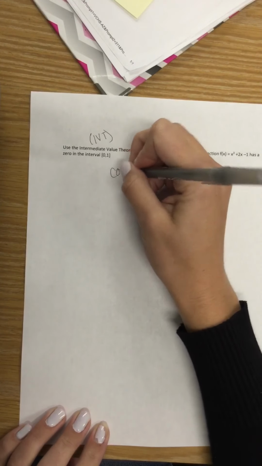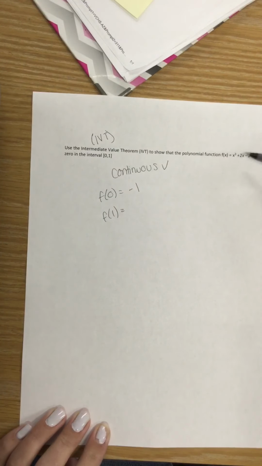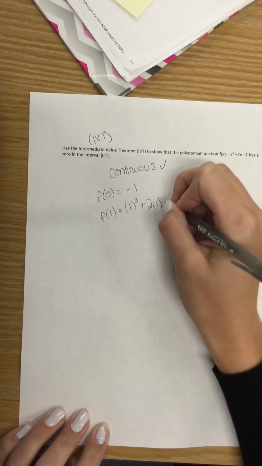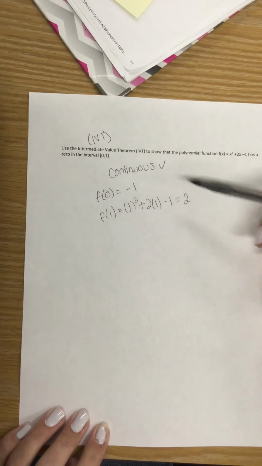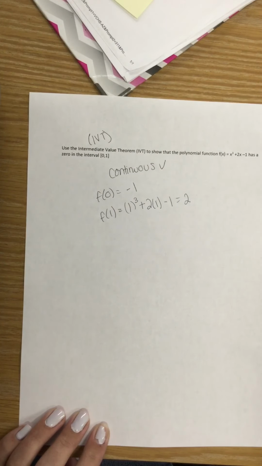Use the intermediate value theorem to show that the polynomial function has a 0 in the interval 0 to 1. Okay, so is it continuous here? This is a continuous function. Yep. And let's find out what f of 0 is and what f of 1 is. Let's plug those in. If we plug in 0, we're going to get negative 1. If we plug in 1, we would get 1 cubed plus 2 times 1 minus 1, which gives us 2. So we have these points, negative 1 to 2. And it wants us to show that this has a 0 between 0 and 1.